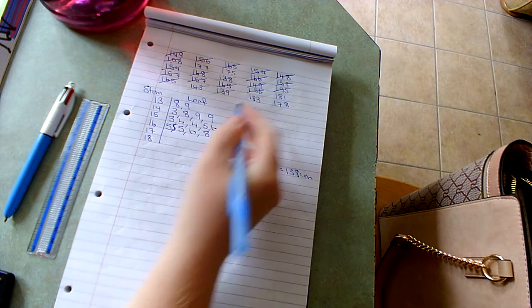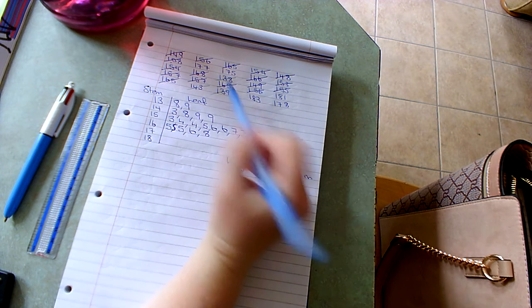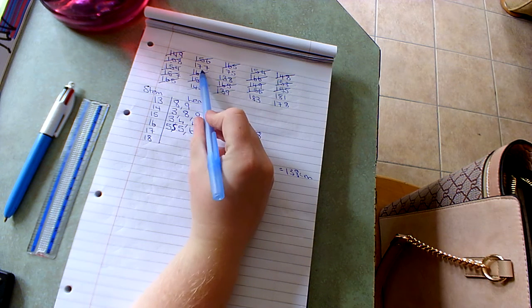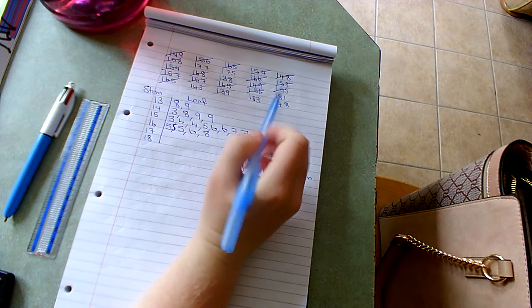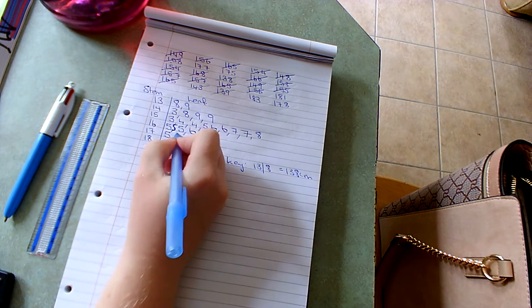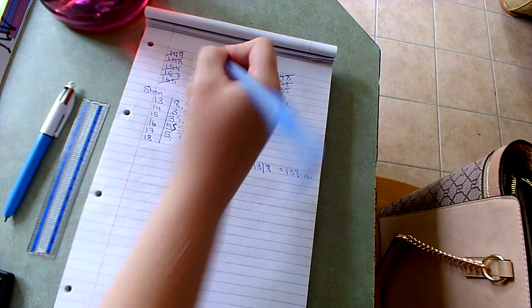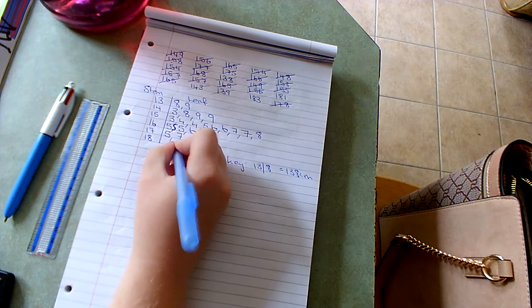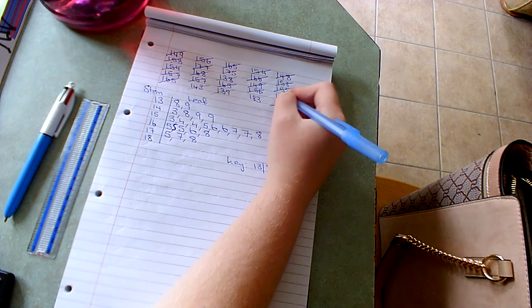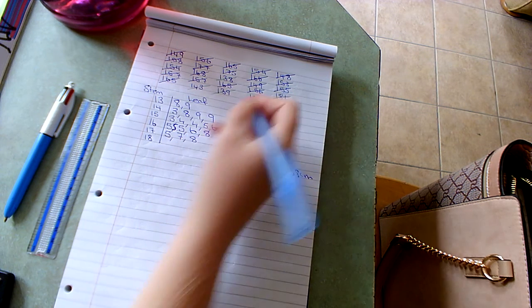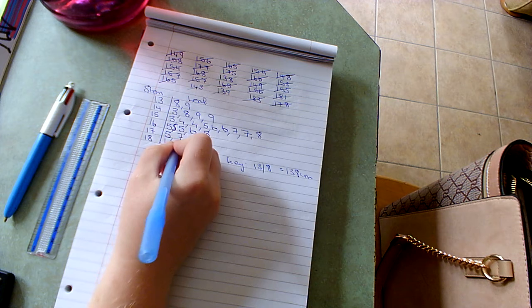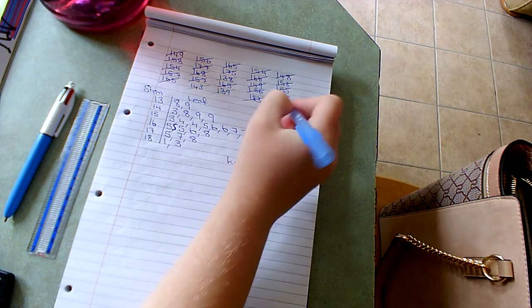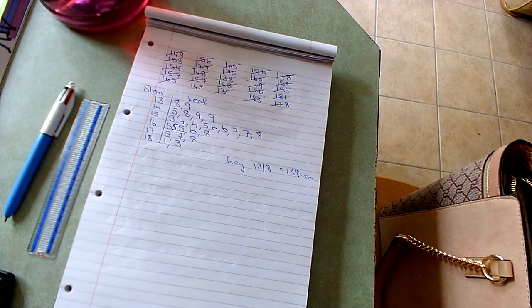Then I need to look at my 170s, so I have 175, 177 and 178, so I have 5, 7, and my 8 is here. Then I have 181 and 183, 1 and 3. So I have all numbers now placed inside my stem and leaf plot. You can just double check there if you're correct.